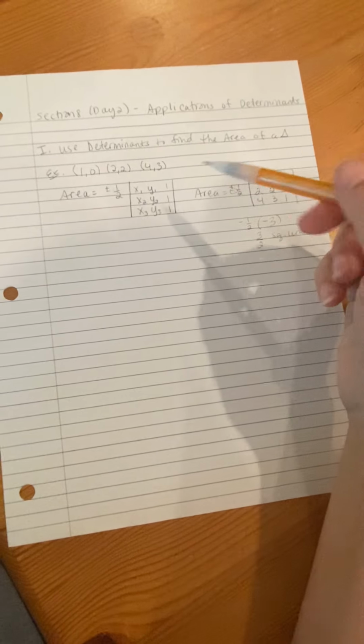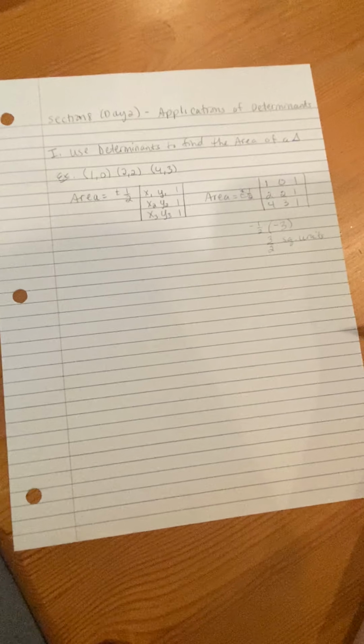If you actually take the time to put this on a coordinate plane and think back to what you learned in geometry, you could, of course, find the area of the triangle using one of those methods and compare and see that you get the exact same answer.